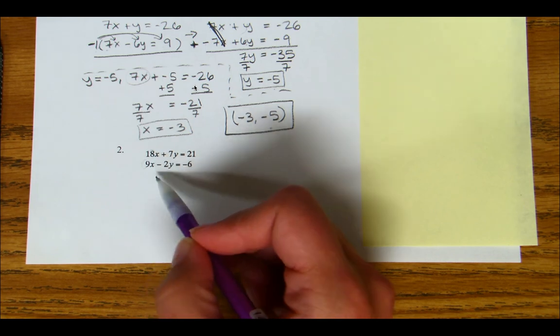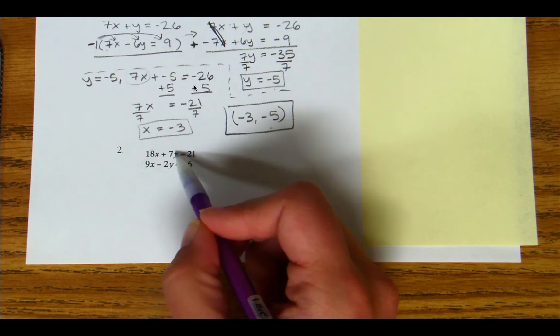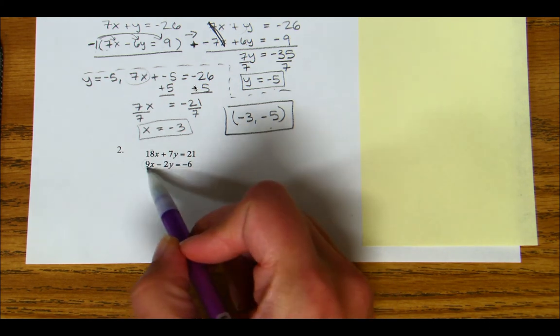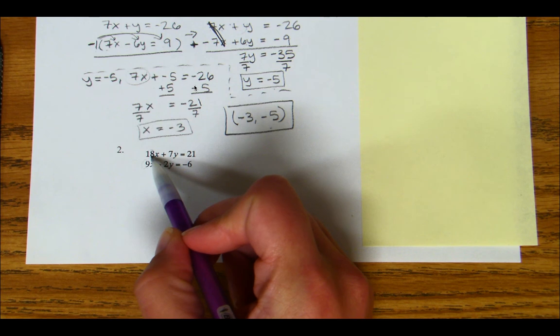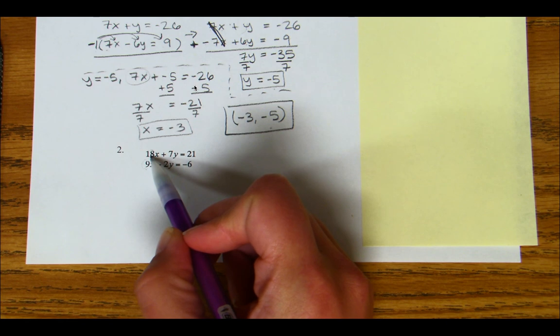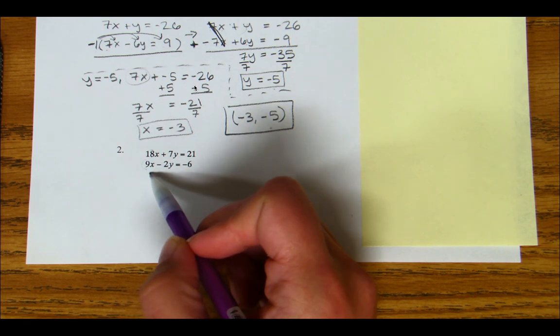The easiest way to do this is to identify which variable has a number in front where it's easy to multiply by. So I can see that 9 and 18 are probably going to be easier because 9 times 2 is 18. So whenever I multiply any equation by a number, it doesn't actually change the line itself. So you can look at that in Desmos if you want, but the line itself doesn't actually change. So we're not changing anything. We're actually just scaling it so that it matches, but it's still the same line.